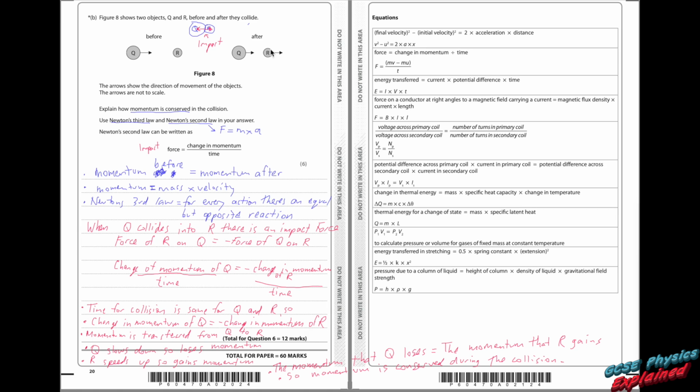In other words, R is going to speed up and Q is going to slow down. In other words, the momentum is going to be transferred from Q to R, right? So Q is going to slow down, so that's going to lose momentum. Remember, momentum is mass times velocity.